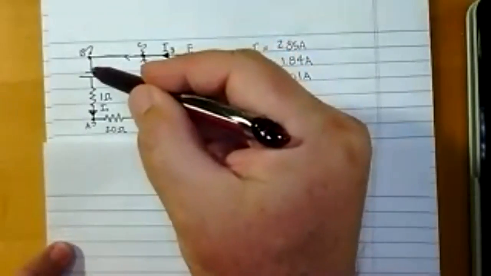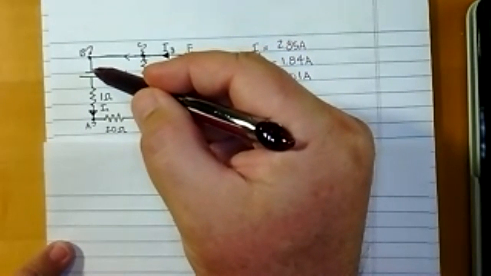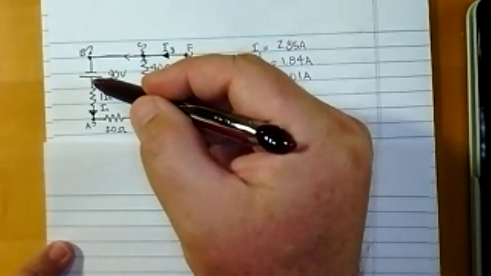Now, the beauty of that is I can now explain to you how to calculate the terminal voltage for each of these batteries. So notice if I go from here to here, it's a 90 volt increase. It goes from, say, 0 or maybe 5 volts to 95 volts, or from 0 to 90.